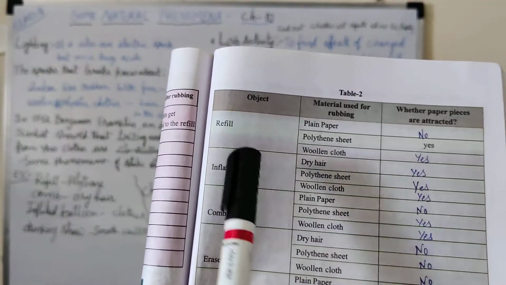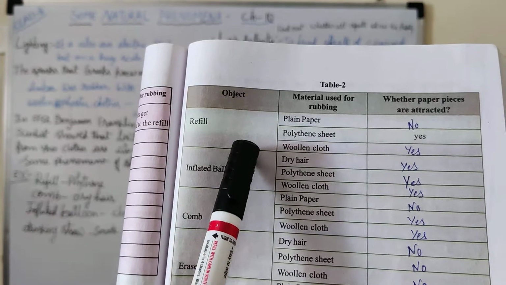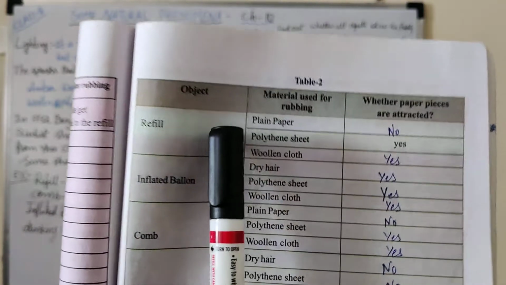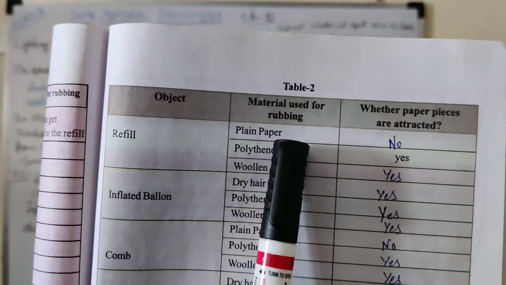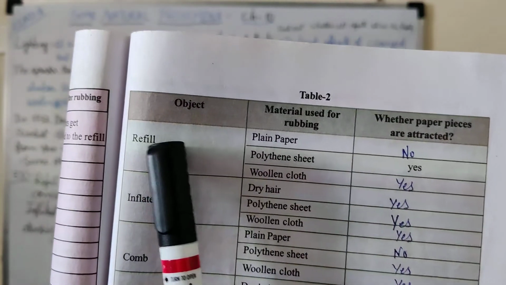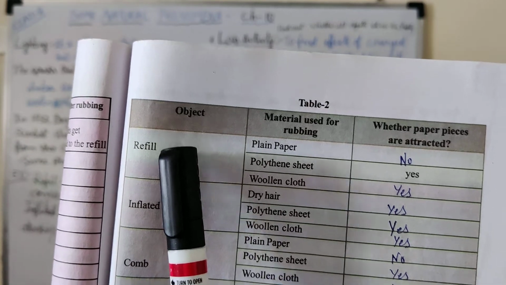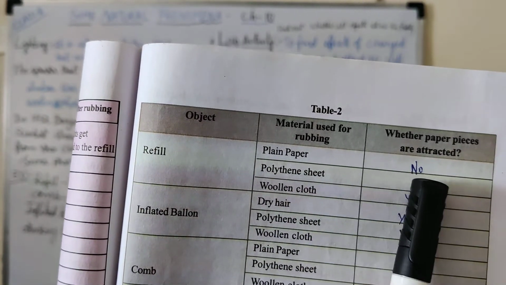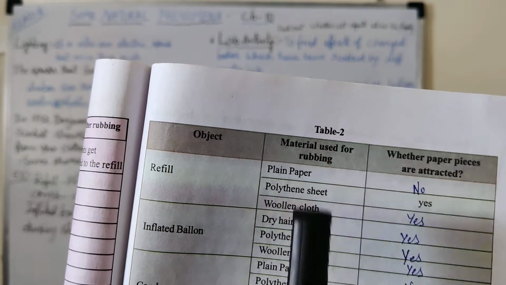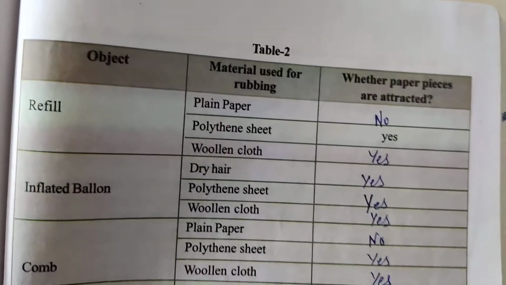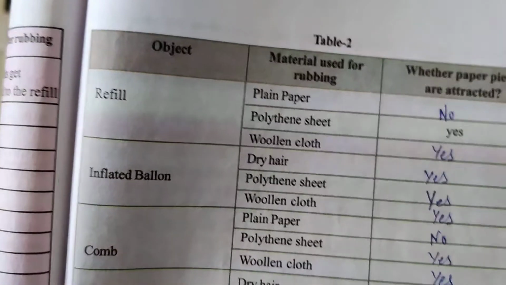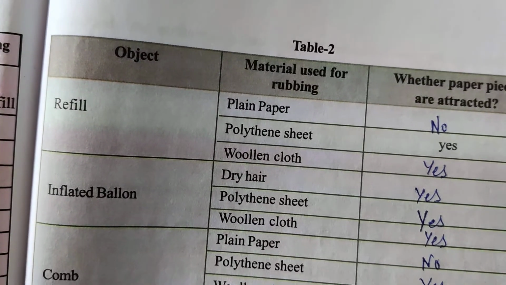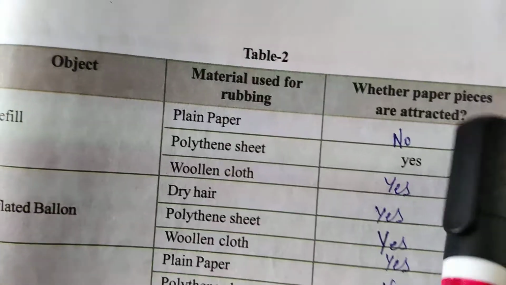Here you see, first you take the refill and the plain paper. You rub that refill on this plain paper and observe whether the refill acquires a charge, that is, when you bring it near the bits of paper, whether the refill is attracting or not. On plain paper there is no attraction. So again you take the refill and rub it with the polythene sheet and bring it near the bits of paper.